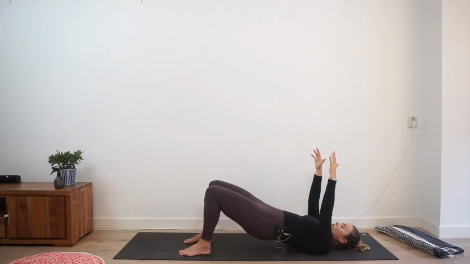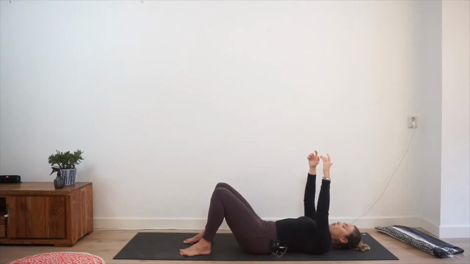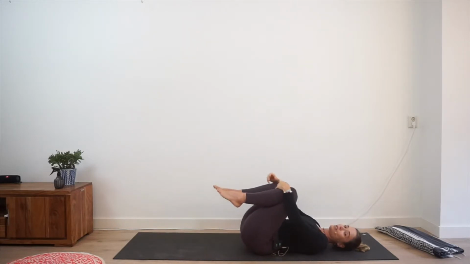Keep on squeezing and releasing. Keep the big toes pressing down into the floor. And 3. And 2. And 1. And then slowly lower your spine down. And again, hug your knees in towards your chest. Great job. Well done.